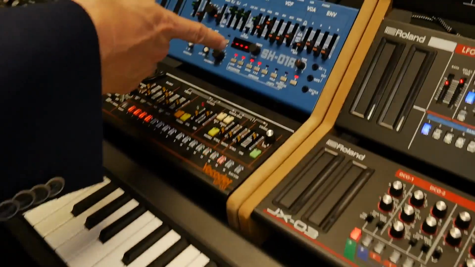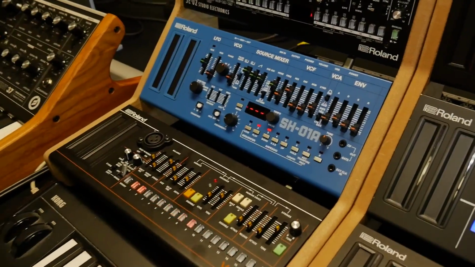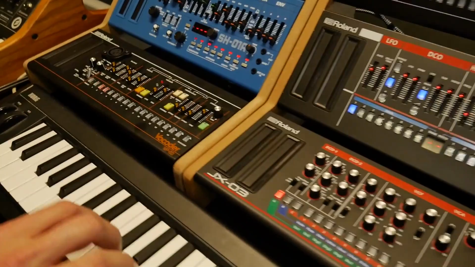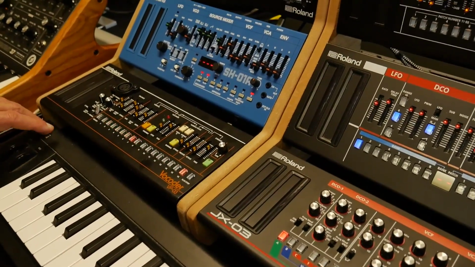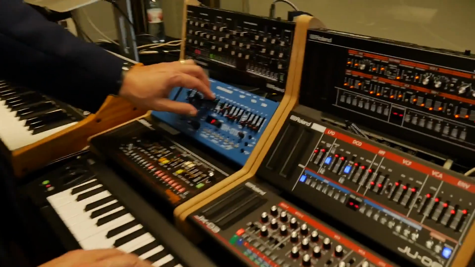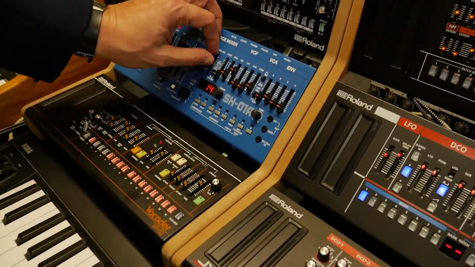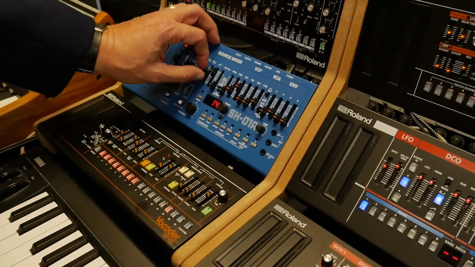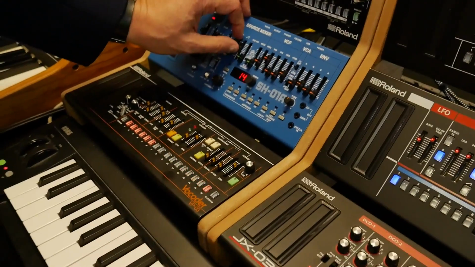So I love the SH01. This is a really neat profile because it's obviously an incredible machine for bass, having a DCO and a sub-octave kind of thing. So here's the interface. I've got my sub-oscillator: saw, square, pulse.